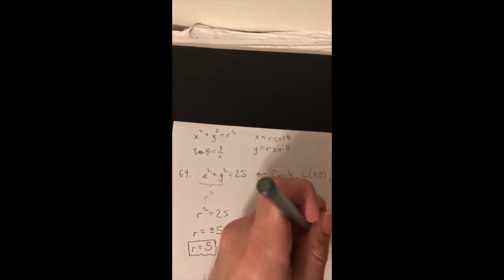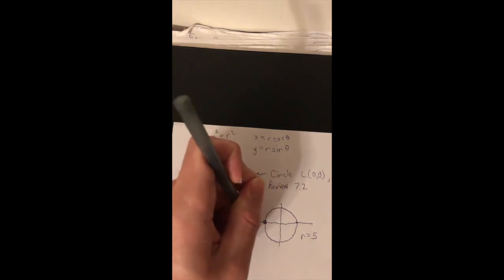Now, why can I do that? Well, again, if I think about how polar coordinates are represented, say I've got my circle. This is my circle, r equals 5. Any point in polar coordinates with a negative r value, so let's say I've got the point negative 5, 0 right here.